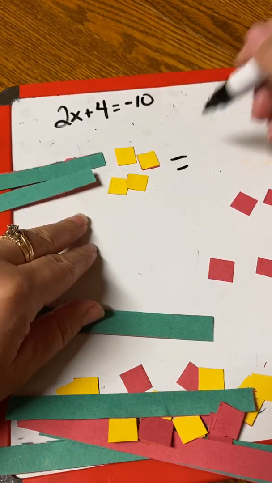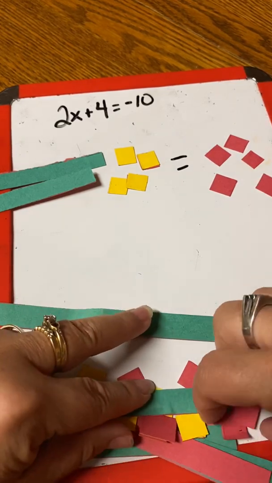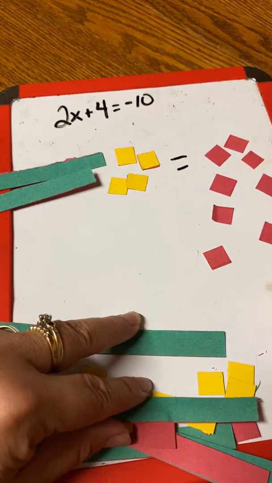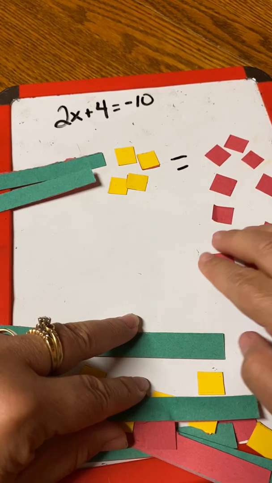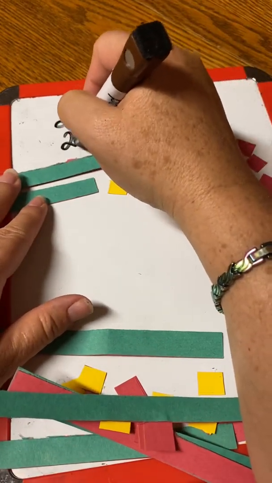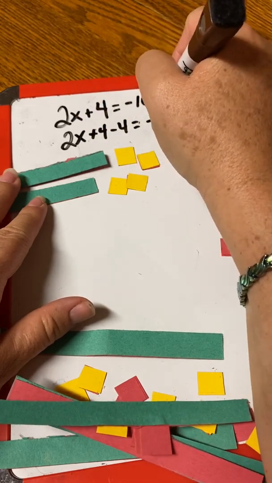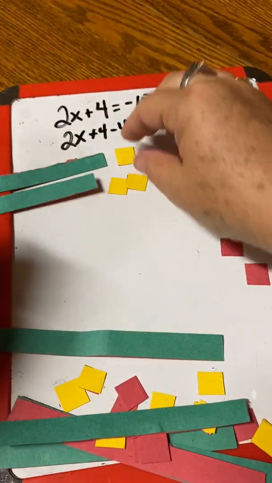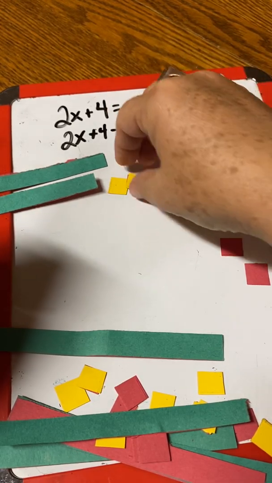And we'd have our equal sign, and we want -1, 2, 3, 4, 5, 6, 7, 8, 9, 10. So now, in order to separate it, we want to get the x by itself. So we are going to subtract 4 on both sides. So we'll take our positive 4 and we'll make them -4 and put it on this side of the equation.